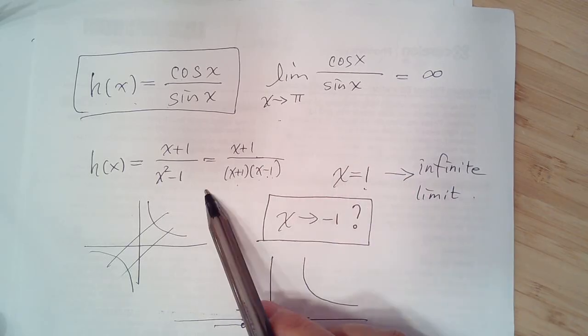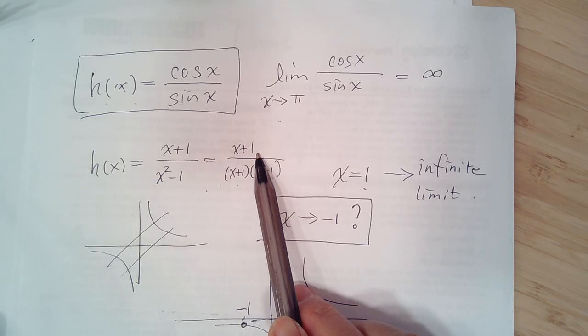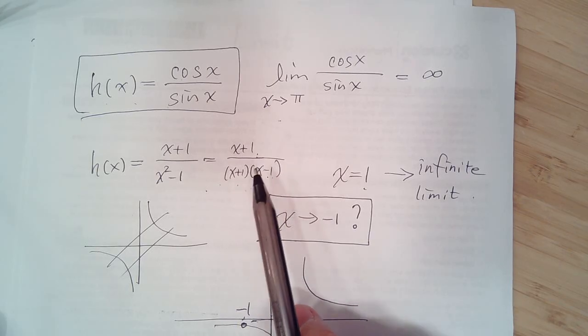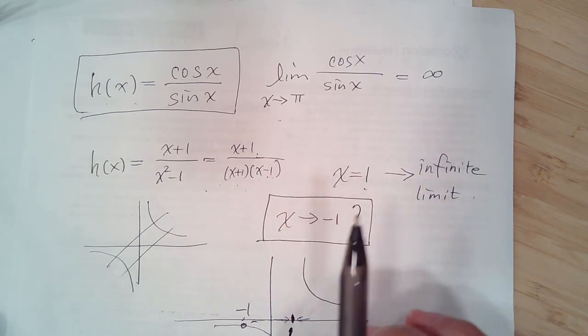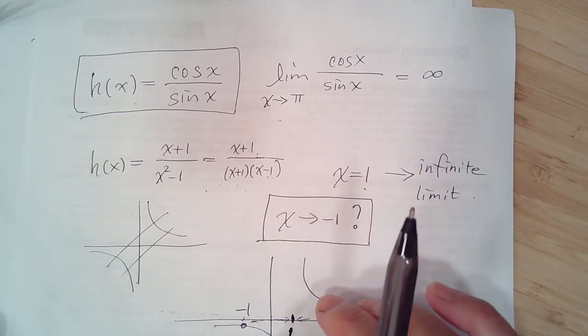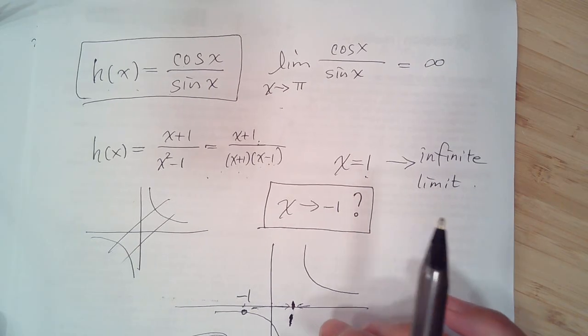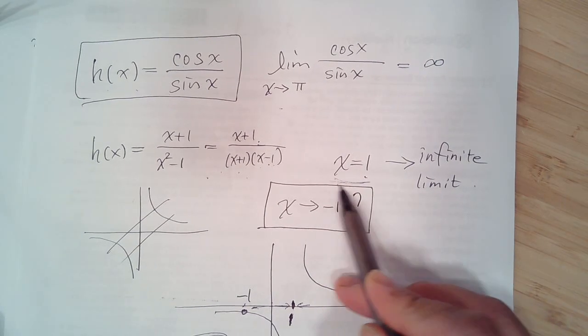When x equals 1, in this case the numerator is not 0, but the denominator is. If that's the case, then we have a vertical asymptote. Numerator not 0, denominator 0, that will give you the asymptote.